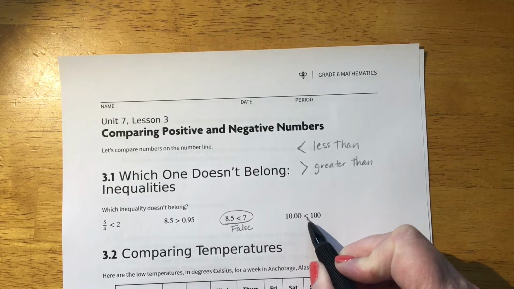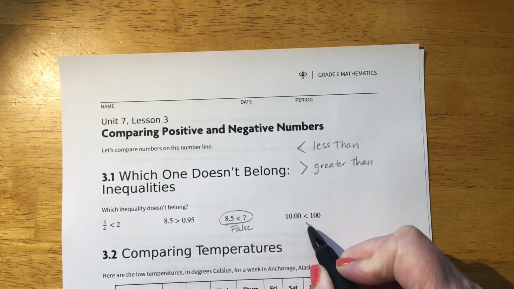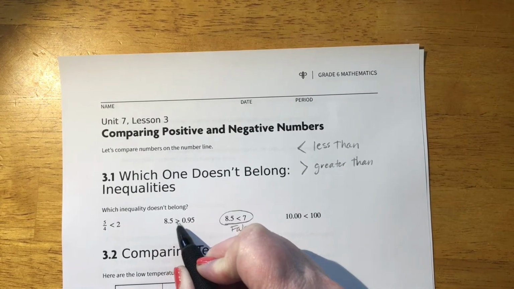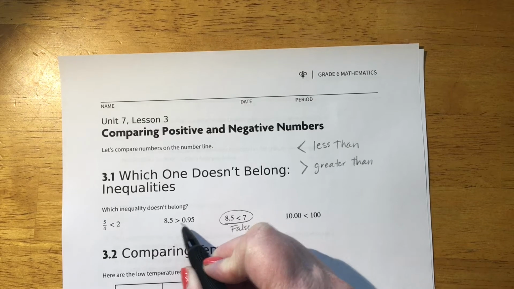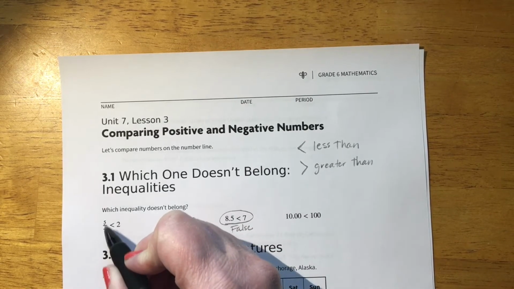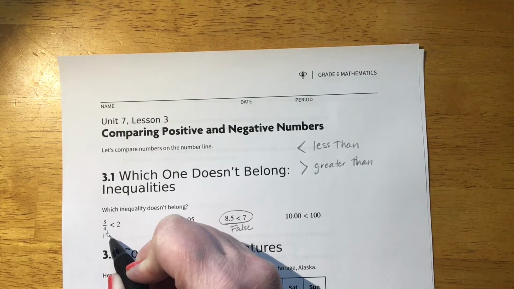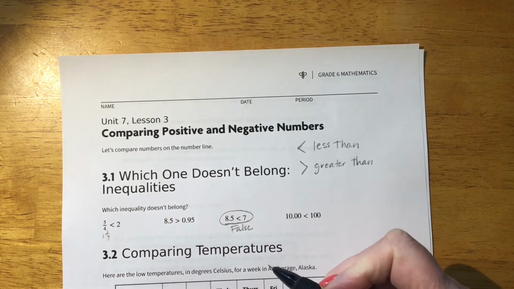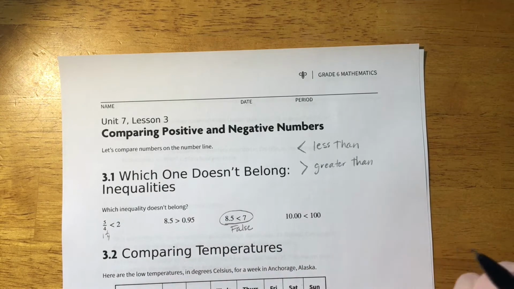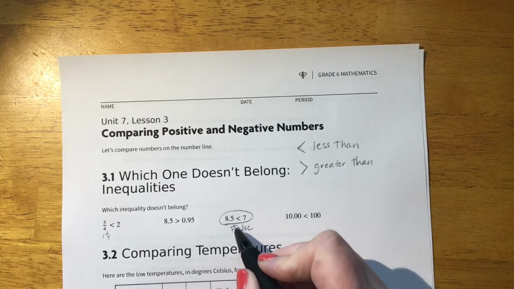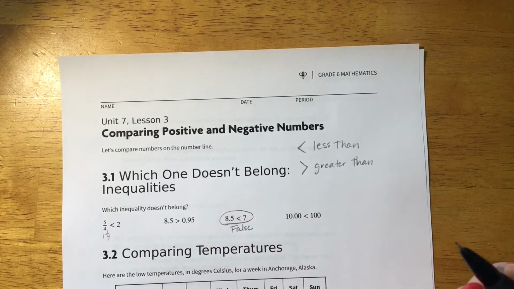This one, 10 is less than 100. That's true. 8.5 is greater than 8 is definitely greater than 0, so that is true. And 5/4 is 1 1/4, and yes, that is less than 2. So that's one thing I noticed right off the bat is that that one is false, and it's the only one that's false. So that makes it not belong, right?